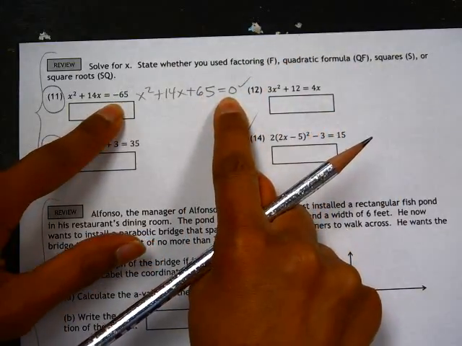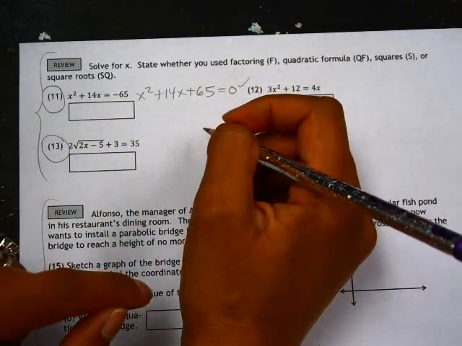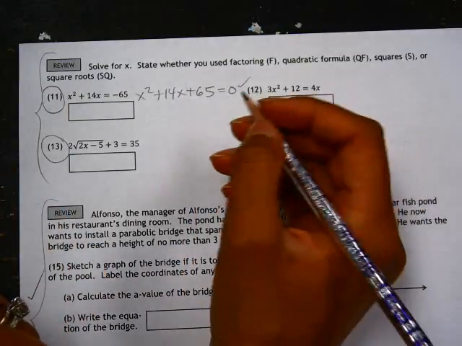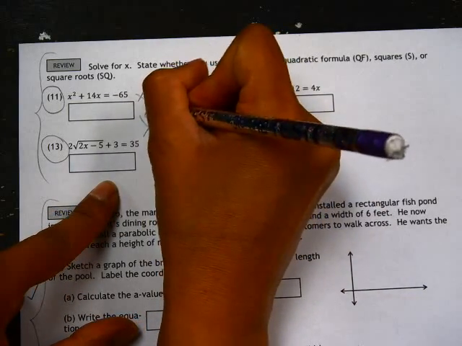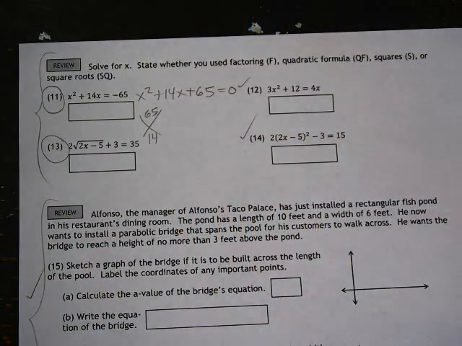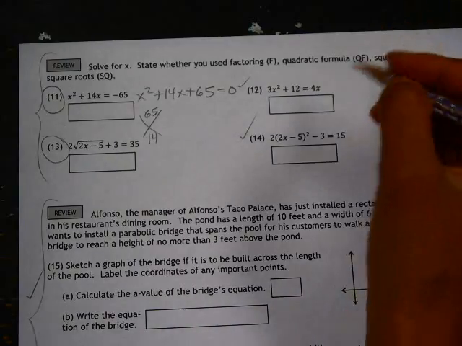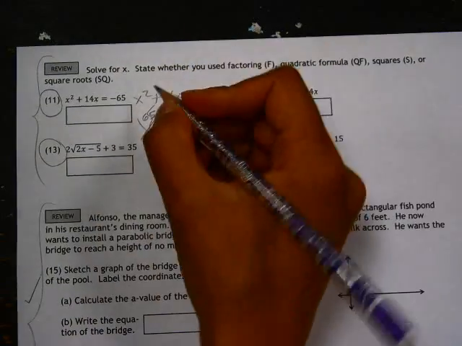Now that it says it equals 0, I can either factor or use the quadratic formula. If you try factoring and it doesn't work, then you can use the quadratic formula. It's kind of up to you. So if you're trying to factor this, 65 and 14, we're trying to come up with two numbers that multiply to 65 and add to 14 as well. In this case, since I don't think anything actually works there, we can use the quadratic formula.